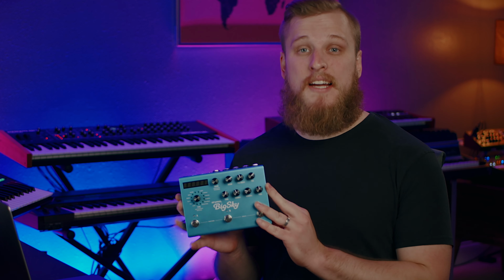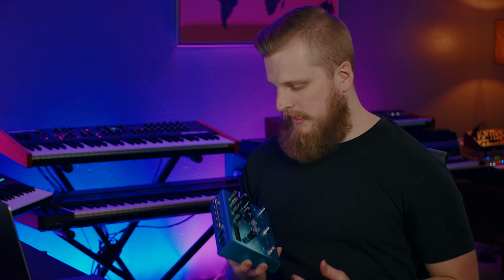Strymon Big Sky style shimmer in Ableton Live. Shimmer is a really popular effect for worship keys players. For a long time, this pedal was the best way to get it. Now there's lots of plugins on the market, varying price and quality, that can give you a shimmer effect.